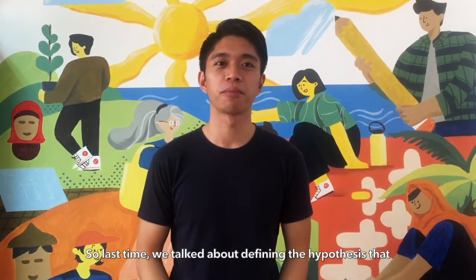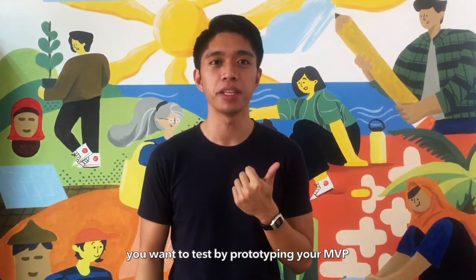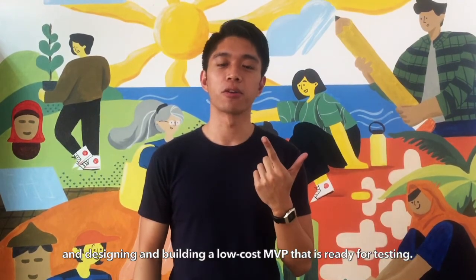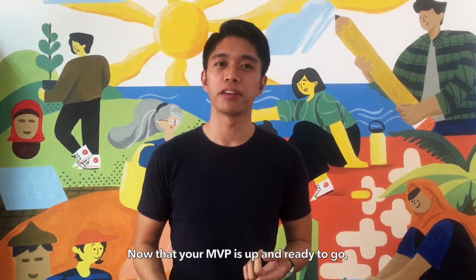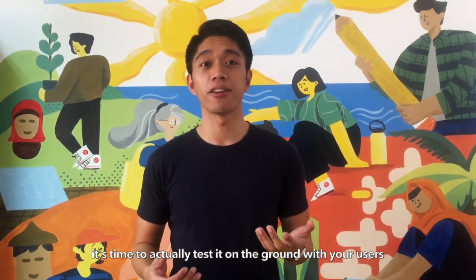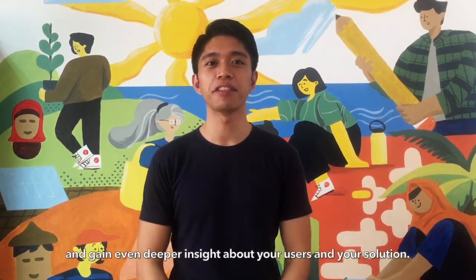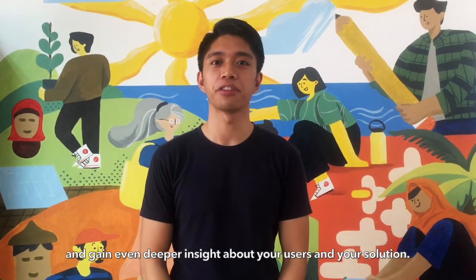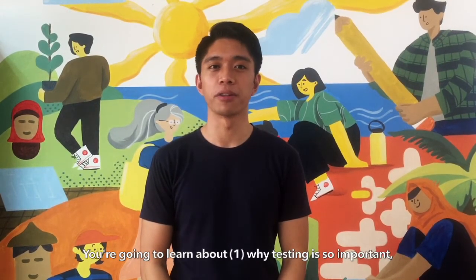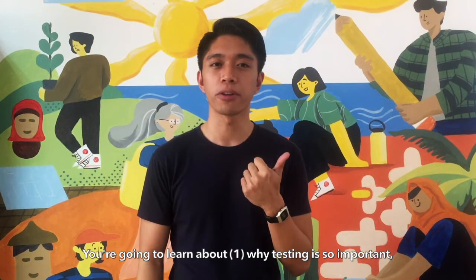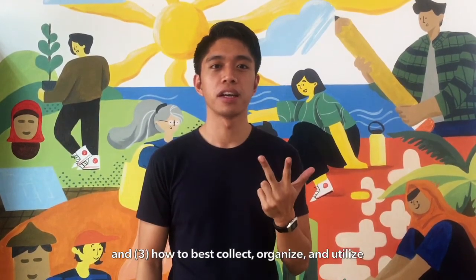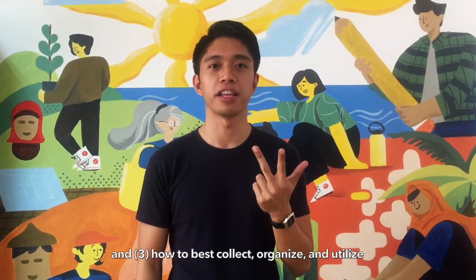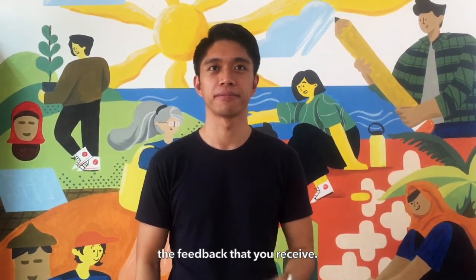So last time we talked about defining the hypothesis that you want to test by prototyping your MVP and designing and building a low-cost MVP that is ready for testing. Now that your MVP is up and ready to go, it's time to actually test it on the ground with your users and gain even deeper insight about your users and your solution. You're going to learn about 1. Why testing is so important, 2. The different kinds of tests you can run, and 3. How to best collect, organize, and utilize the feedback that you receive.